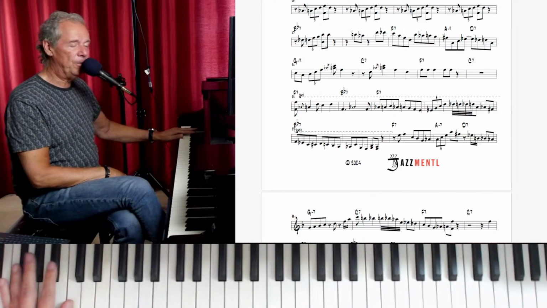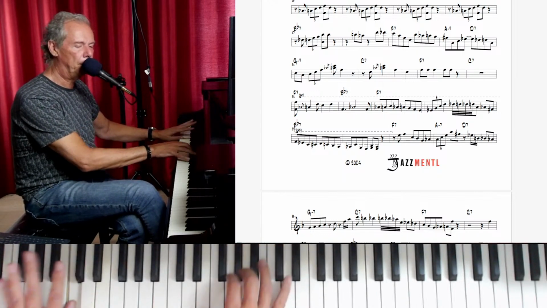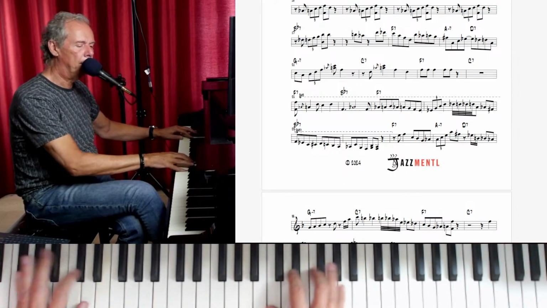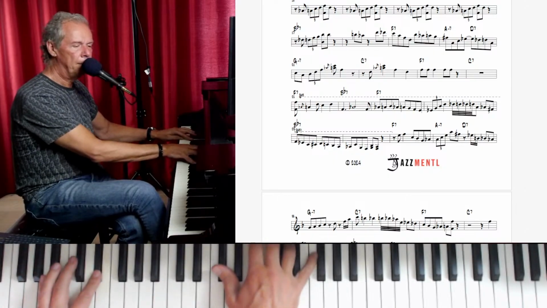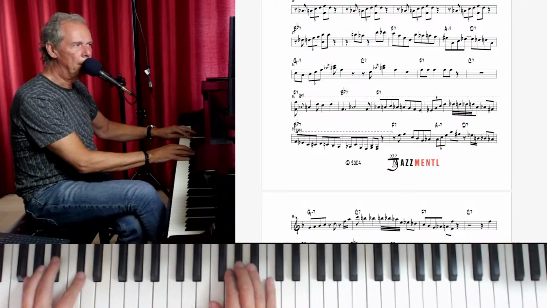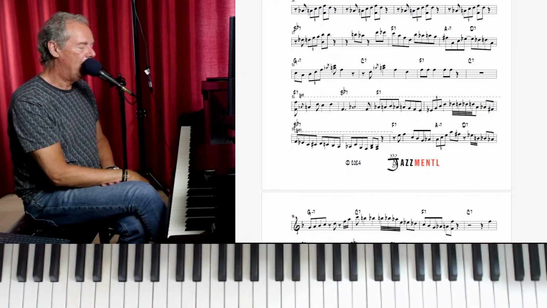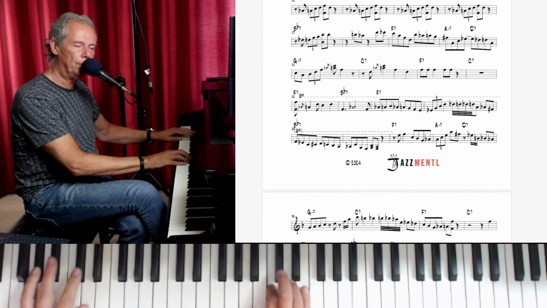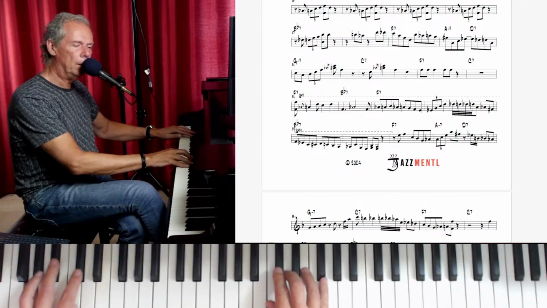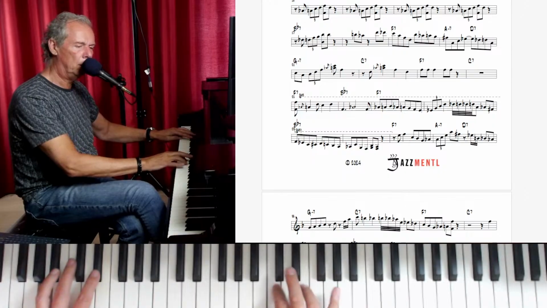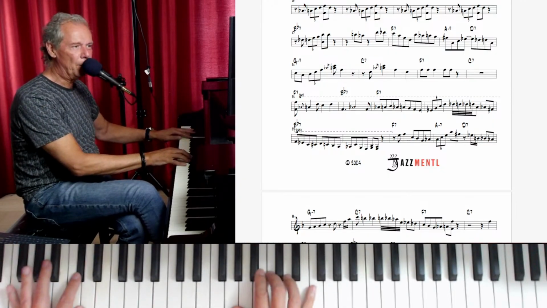And so what I would do is I would first start with comping in the left hand to create some type of hand independence. And then, if I was feeling really adventurous, depending on which stage of learning I'm in, I would then start to add lines to that. And then maybe go back to comping.